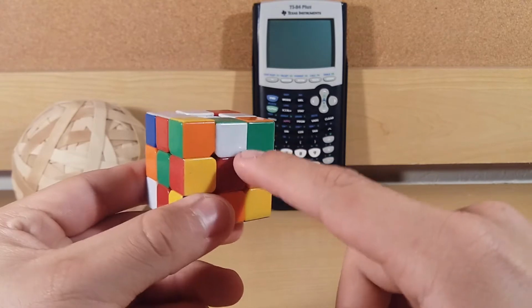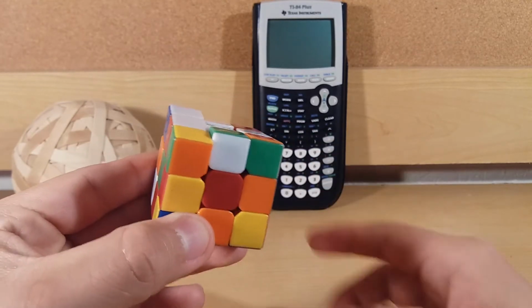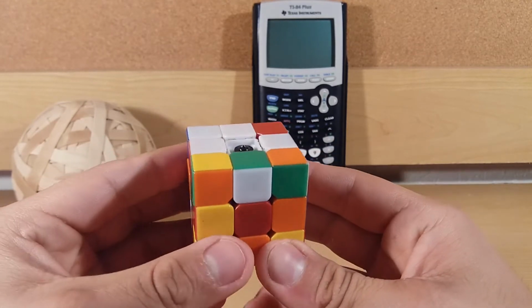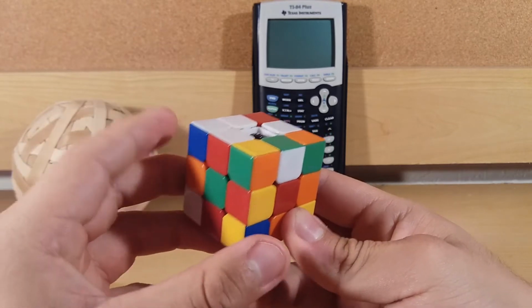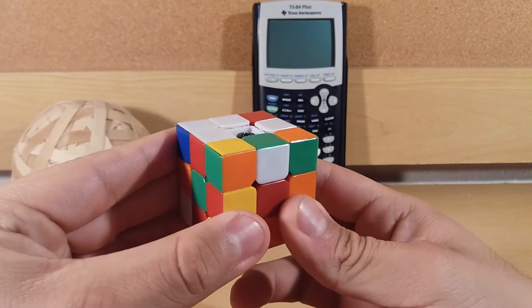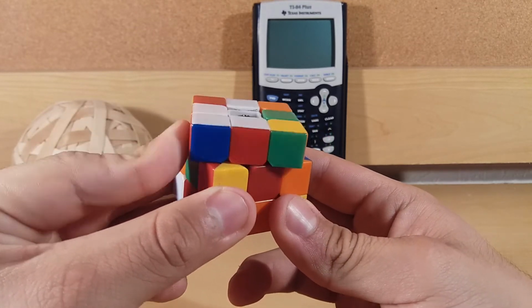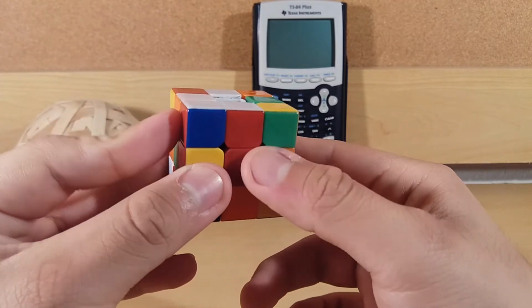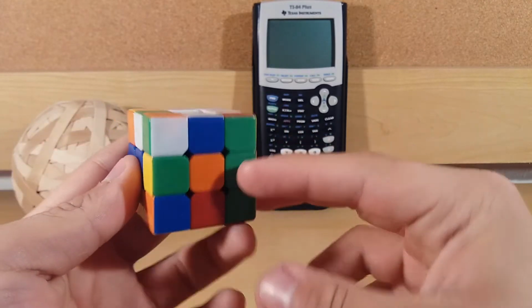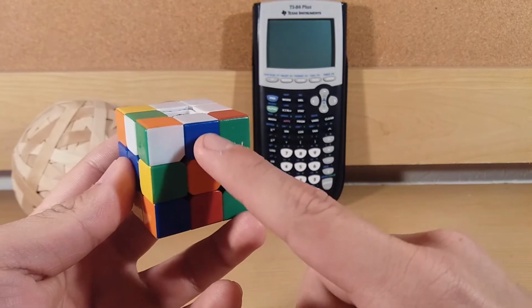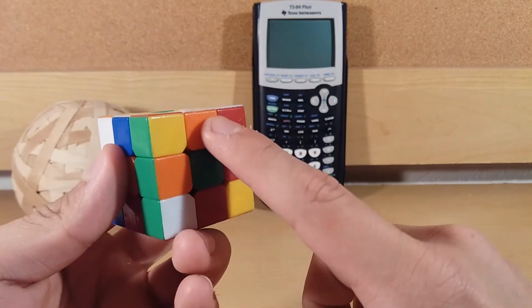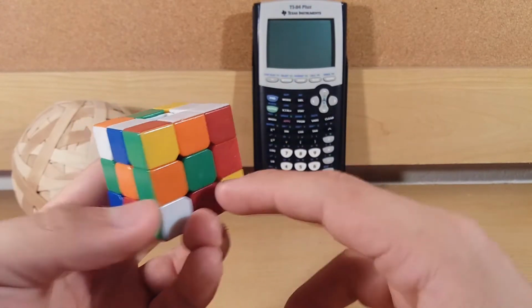We need the edge piece to line up with the center pieces. So it's simple: as the red is here, we turn the top row. Now both of these are connected, but the blue is no longer connected to the blue, and the orange is no longer connected to the orange. So turn it back.